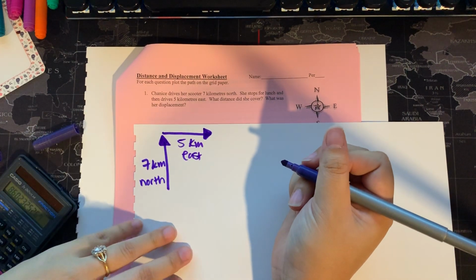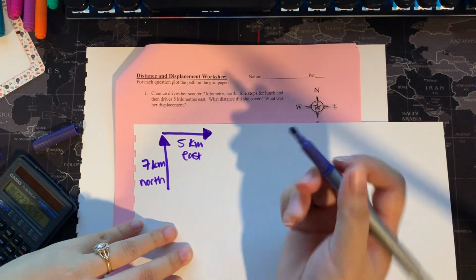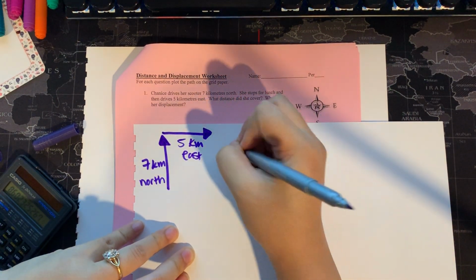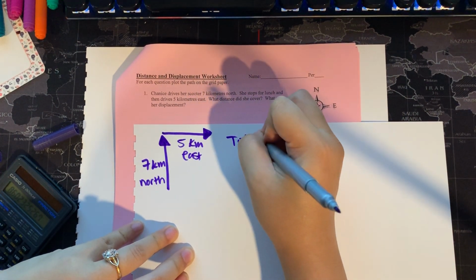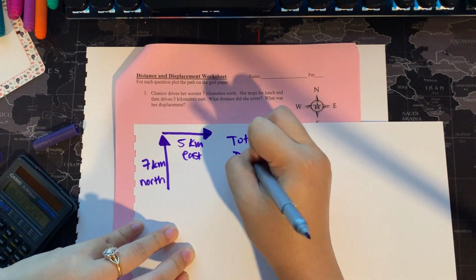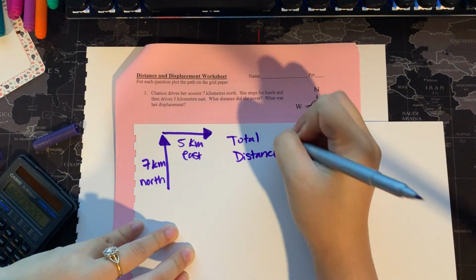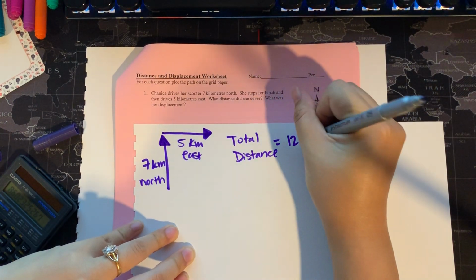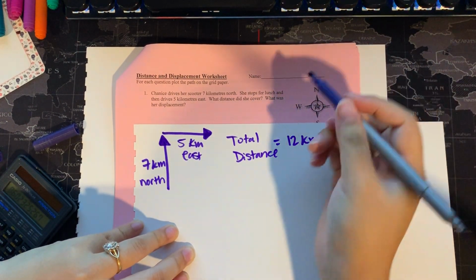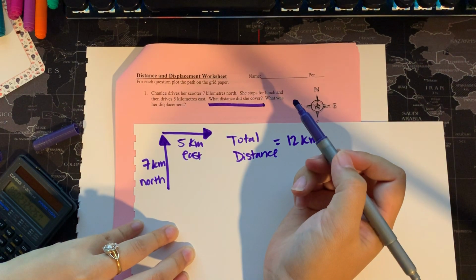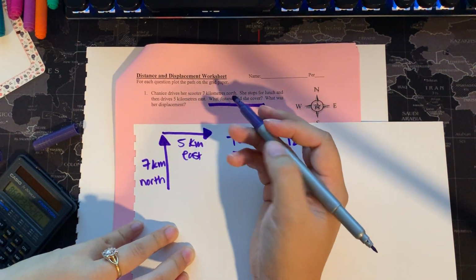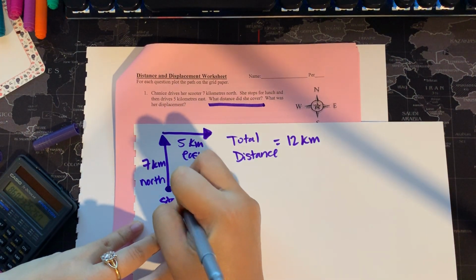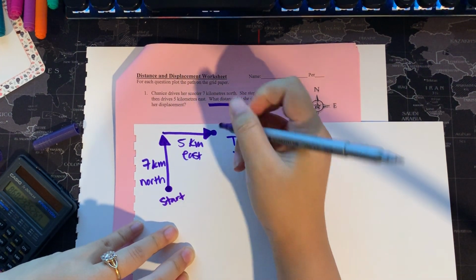Okay, what distance does she cover? Wow, I did this exact problem without even knowing it earlier. So, your total distance. Okay, all you do is add it up. 7 plus 5 is 12 kilometers. Okay, that's how much distance she covered. Now, what was her displacement? Remember, from start to finish.